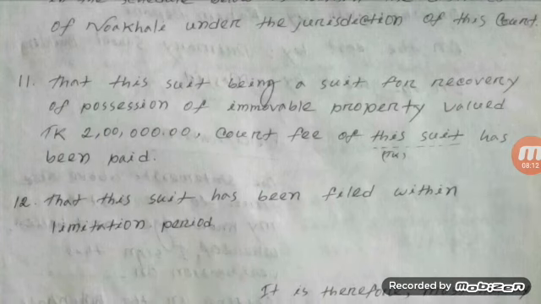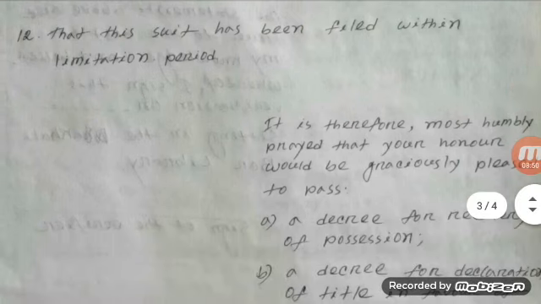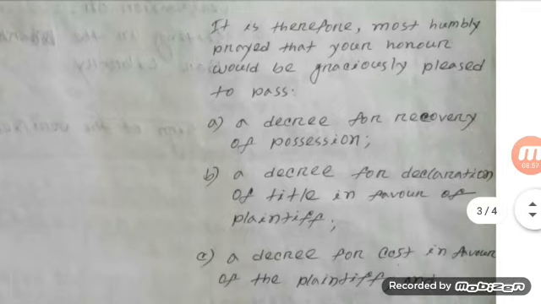And in para 11, this suit being a suit for recovery of possession of immovable property valued at taka 2 lakhs, court fee of this suit has been paid. Okay, so in this para we will give a description about the court fee. Okay, and the last para in this draft, the suit has been filed within the limitation period. So in this para we will give a short description. This suit has been filed within the limitation period. Okay, so it is the body of this plaint, and next we will give the prayer portion.